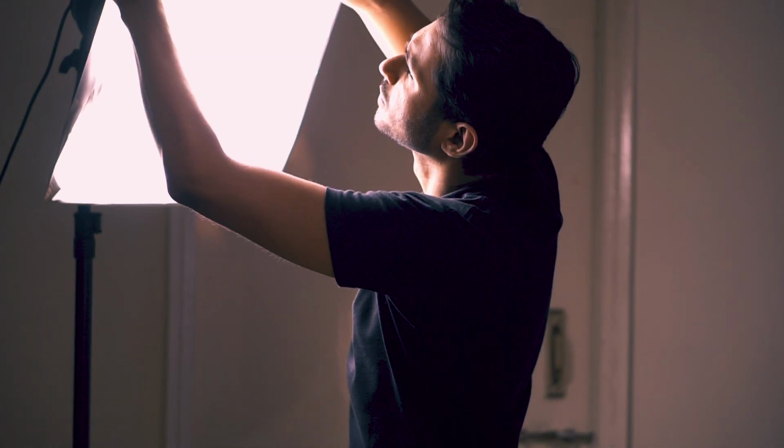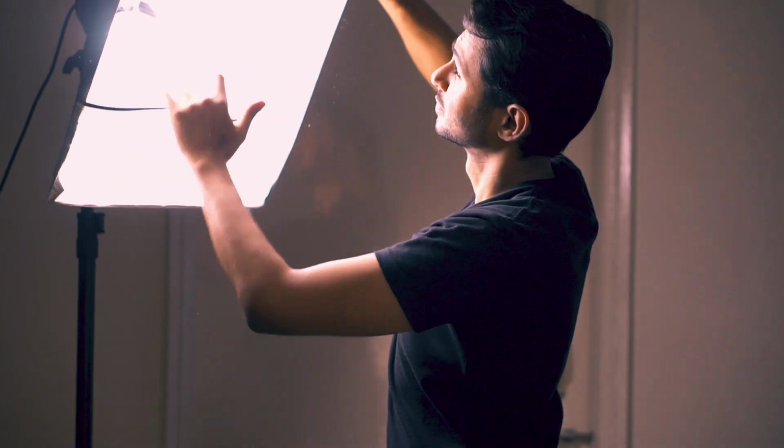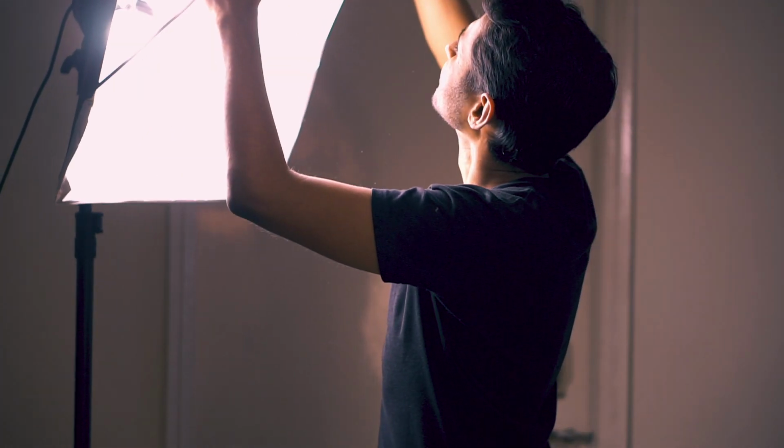I have introduced one new light, this one. This is my major source of light, which is also called the key light. This is a height and angle adjustable light with 4 simple LED bulbs inside. And the softbox around them makes sure that it doesn't cast any hard shadows.